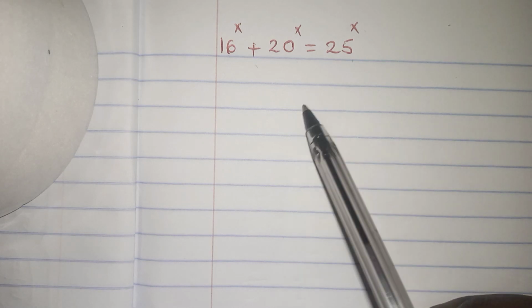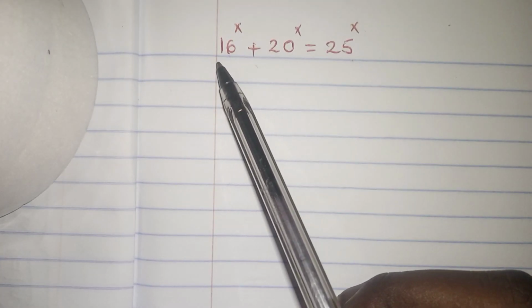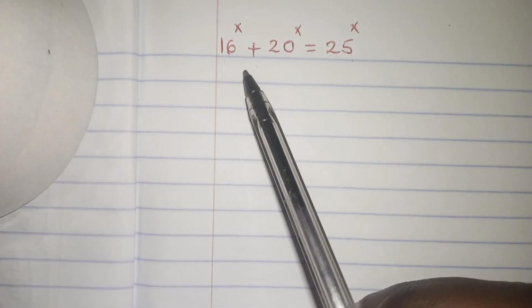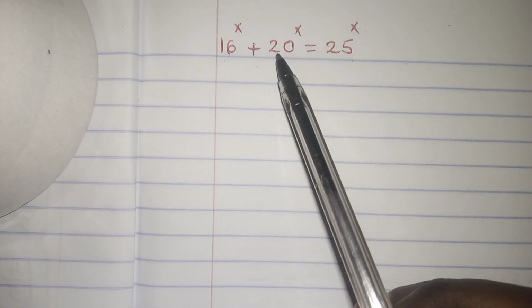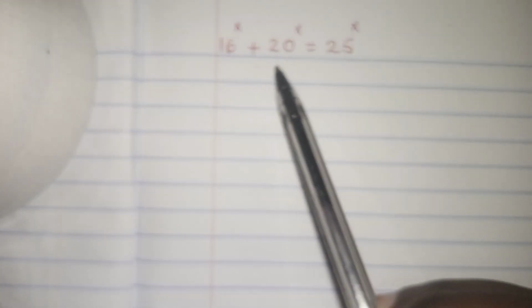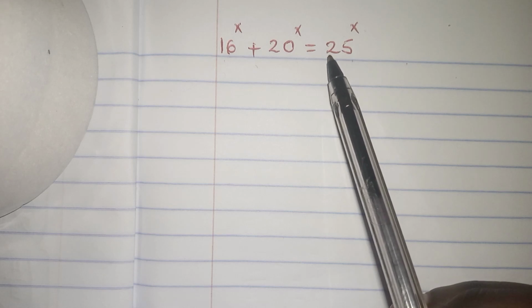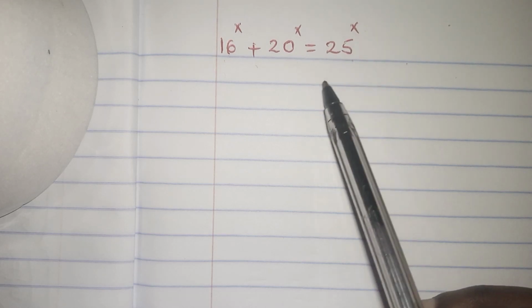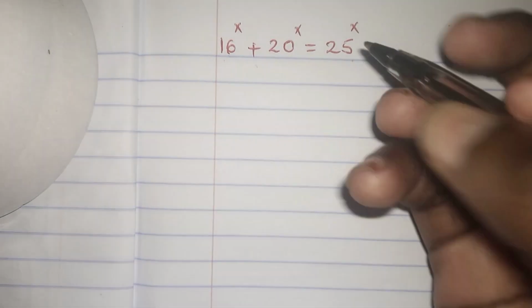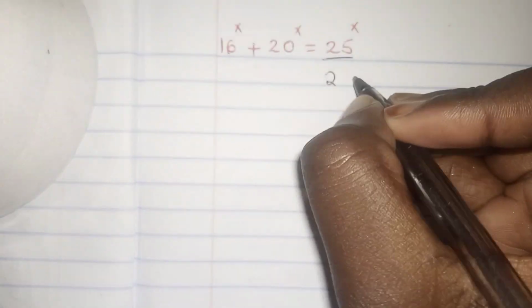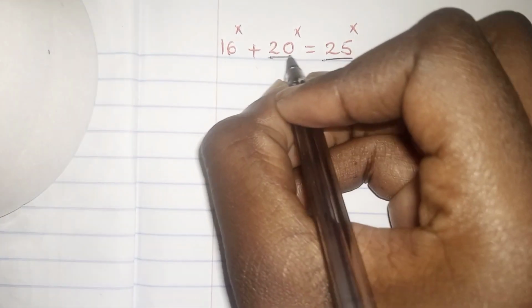So our first step, we can divide 16 to the power of x on both sides, or you can decide to divide 20 to the power of x on both sides, or you can decide to divide 25 to the power of x on both sides. So let us divide 25 to the power of x on both sides.